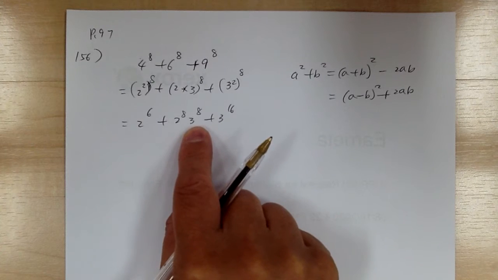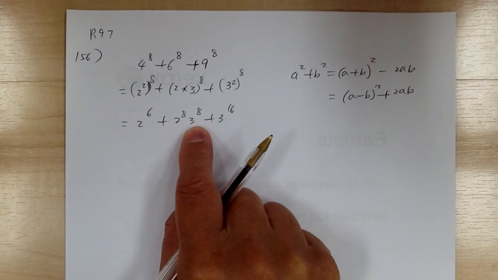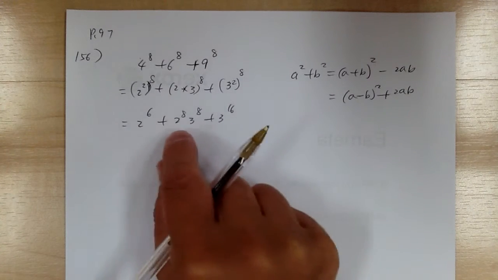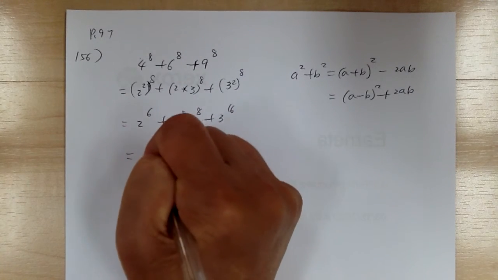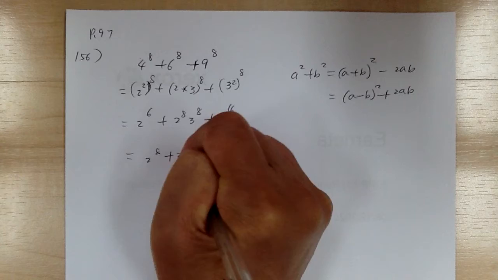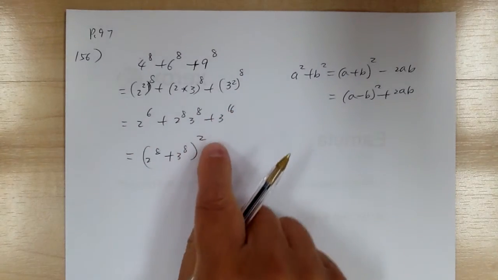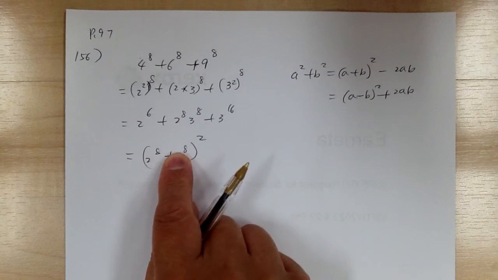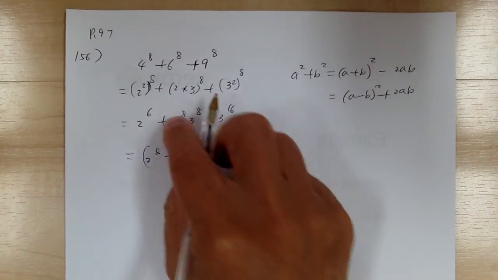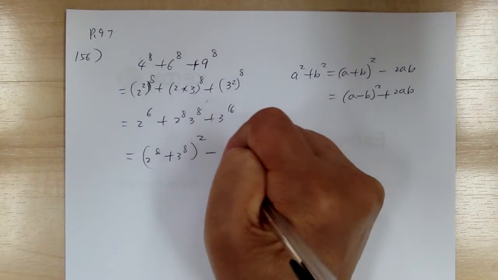So this will equal 2 to the 8 plus 3 to the 8, squared. When you square, you're going to get plus 2 of the middle term, so you have to minus a middle term to match that.